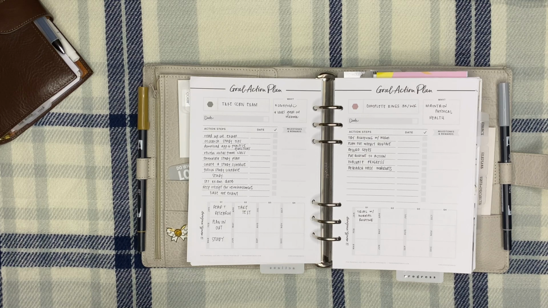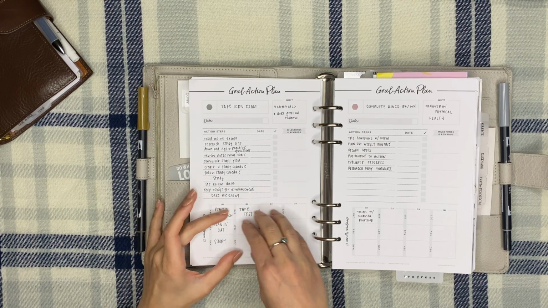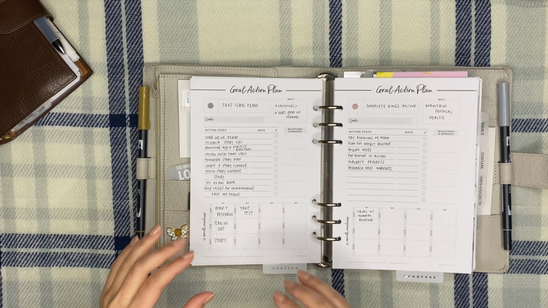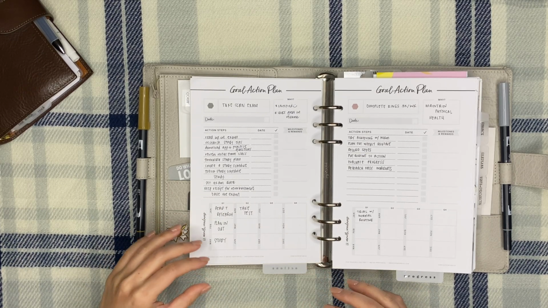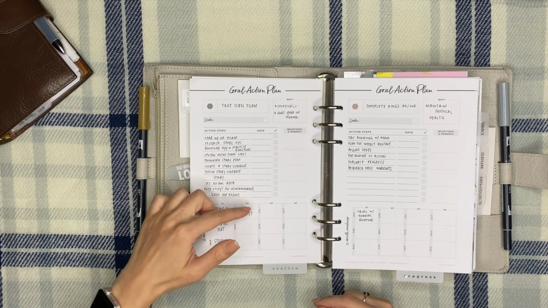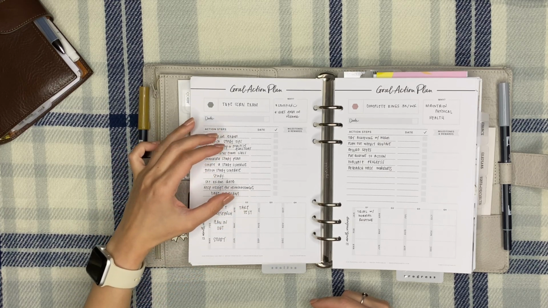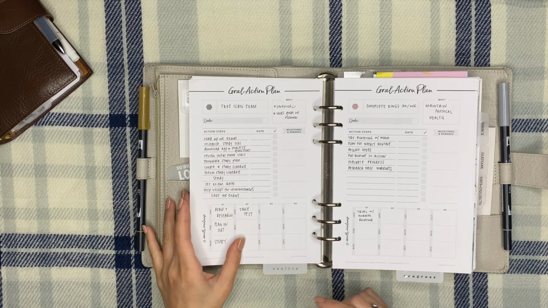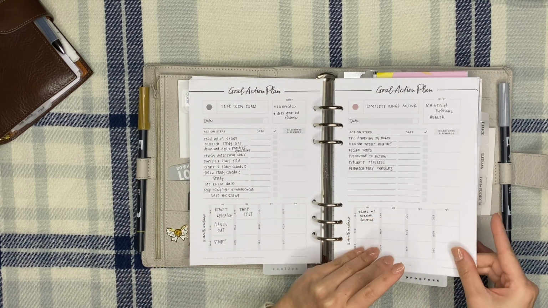So this is more of a scheduled type of thing for each month, more generalized, that kind of branches out into different types of steps in this section. So that's how I decided to use it. And let me see if I have another one.